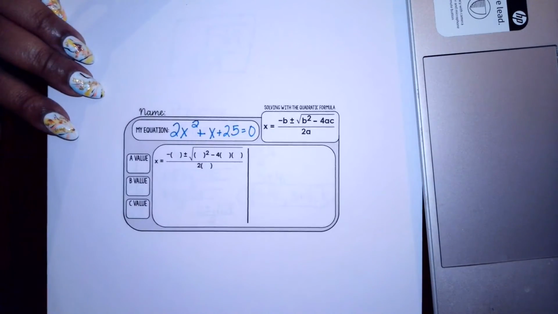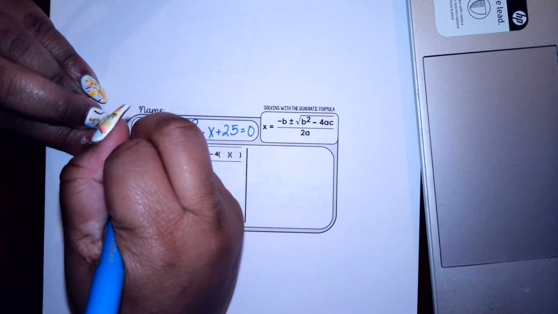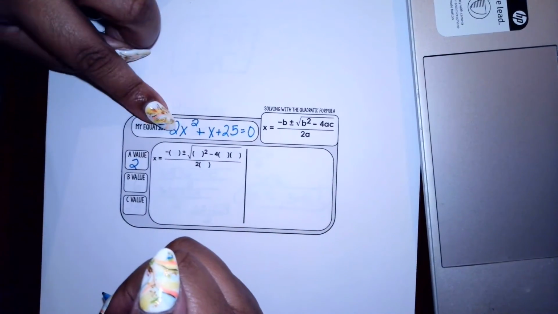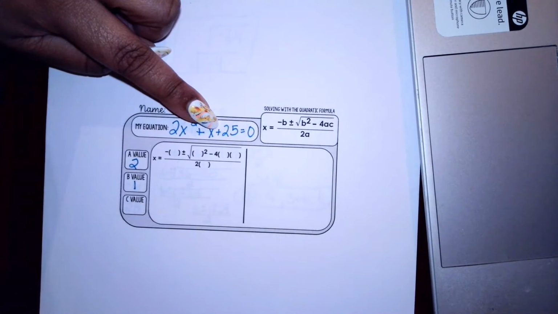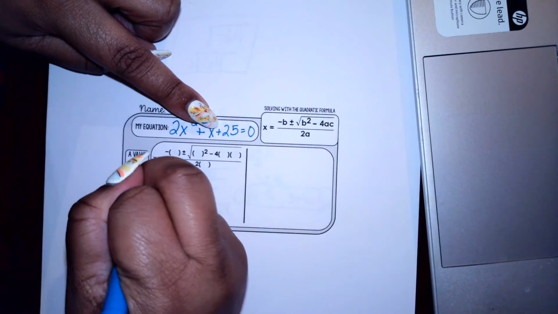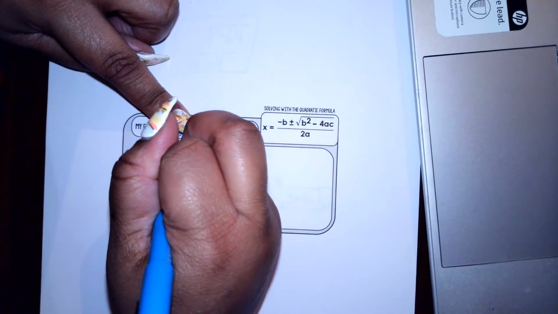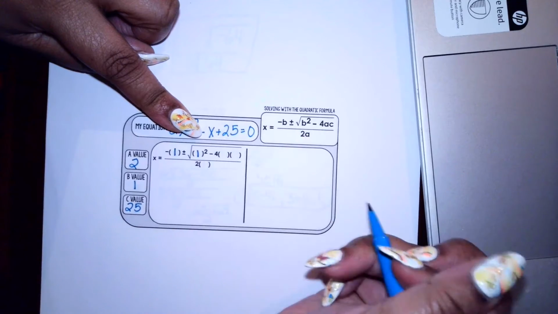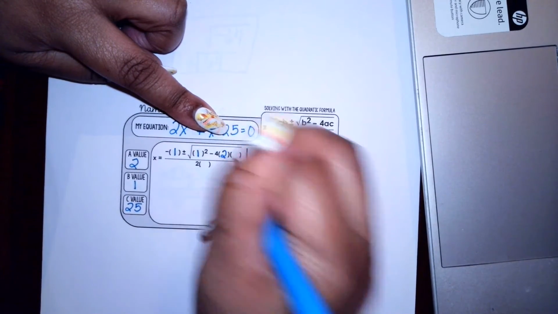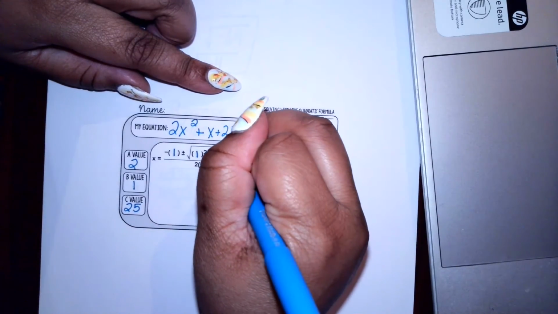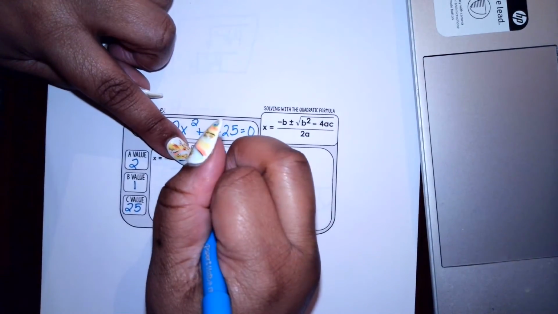First thing we're going to do again is identify our A, B, and C values. For A, we have 2. For B, we have 1. And for C, we have 25 again. All right, let's plug in our values. We have a positive 1, positive 1. We have A as 2, and we have C as 25. And then A again, which is 2.